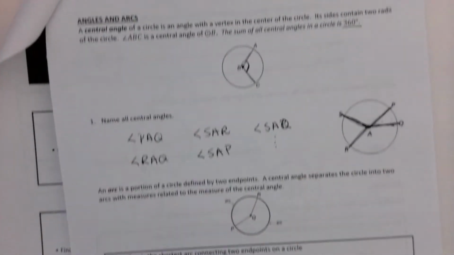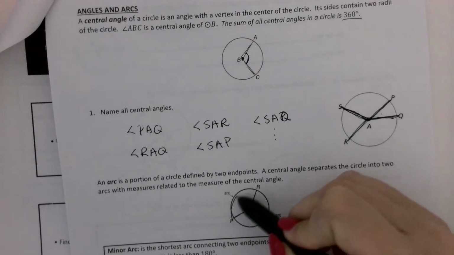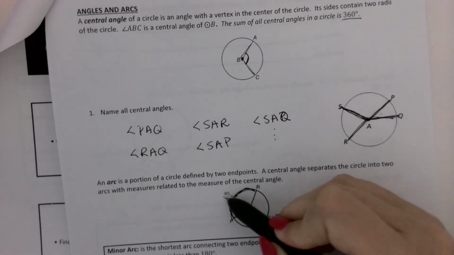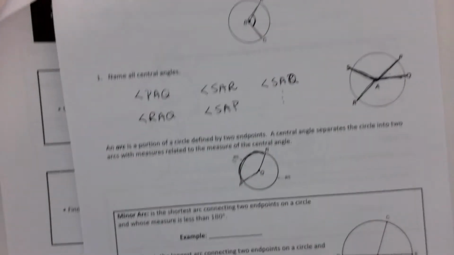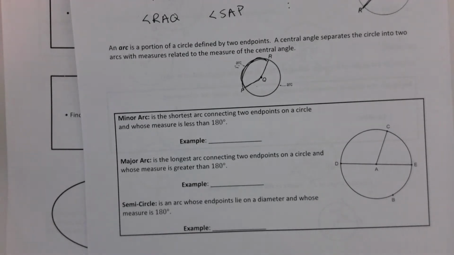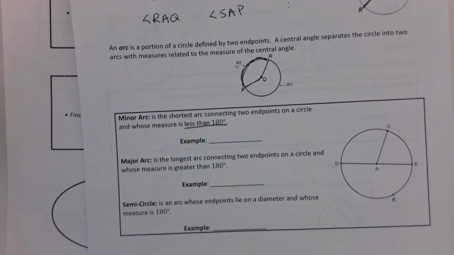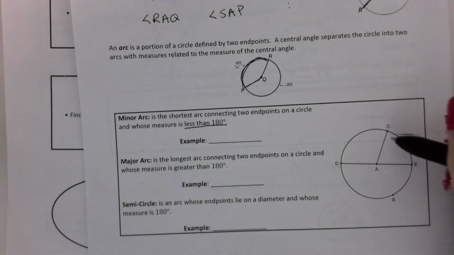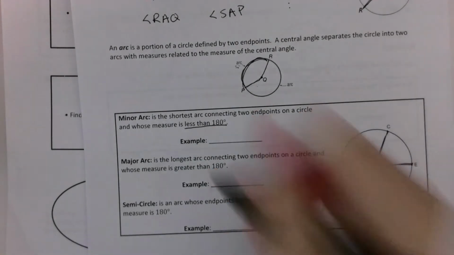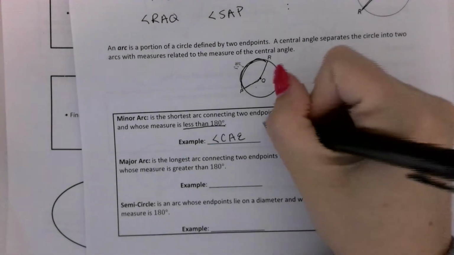Now an arc is a portion of the circle. So this is a central angle. Connecting P to Q is called an arc. There are a couple of different types of arcs. There are minor arcs. A minor arc is the shortest arc connecting 2 points on a circle, whose measure is less than 180. So a minor arc is less than 180. For example, CAE is less than half of the circle. 180 is half of the circle, so less than half.